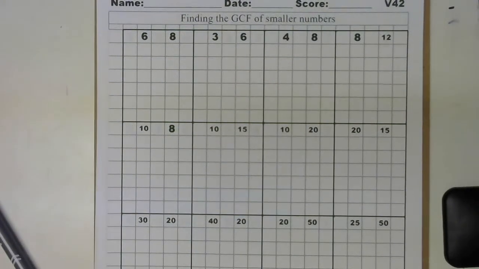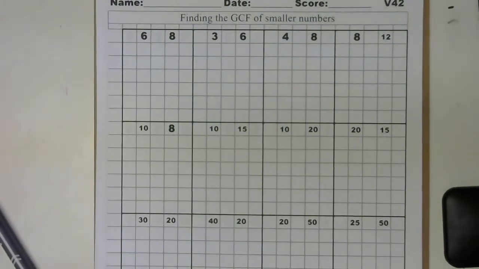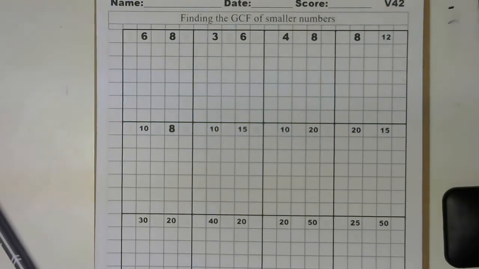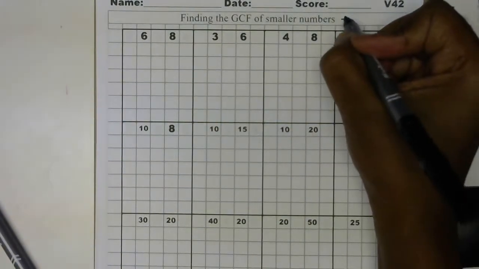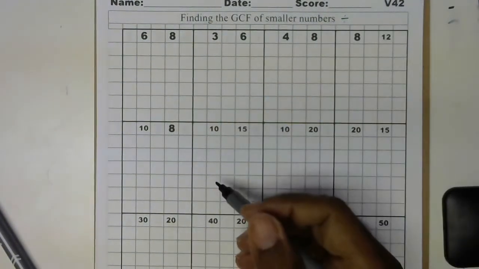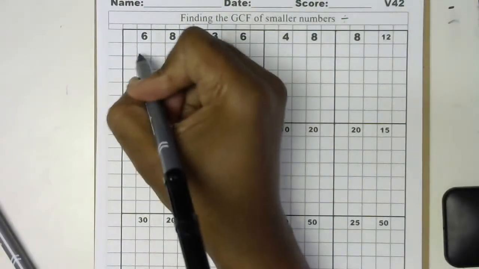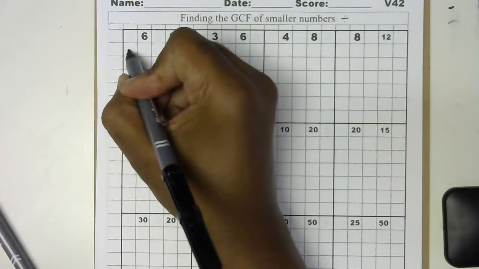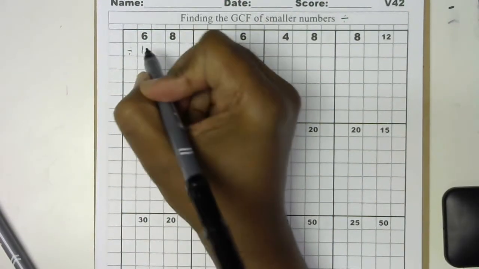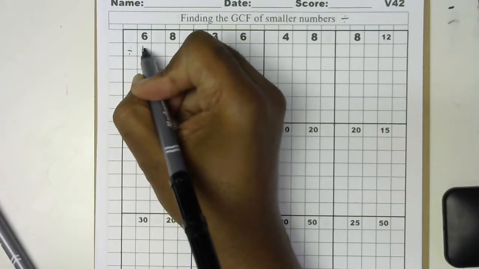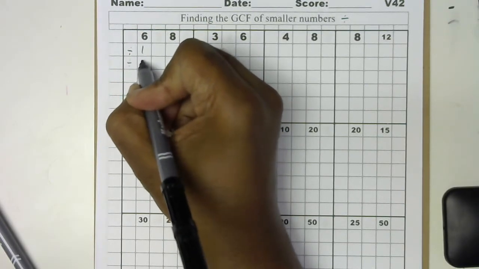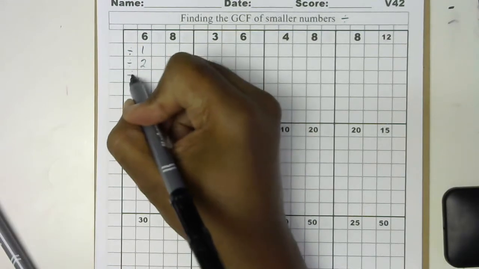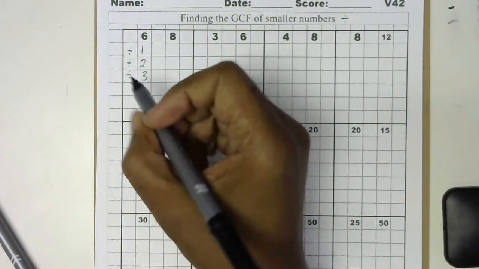We'll be finding the greatest common factor, and we'll be using small numbers. And the key to finding greatest common factors is division. Okay, so starting from the number 1, 1 is always easy. 6 can be divided by 1. Next, 2. 6 can be divided by 2. 6 can also be divided by 3.